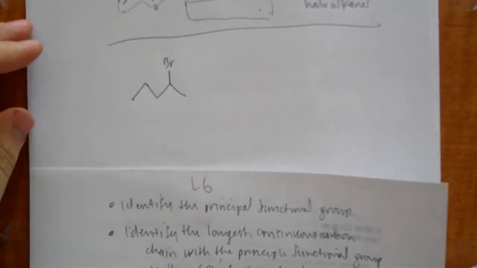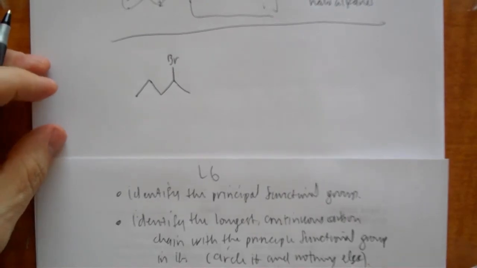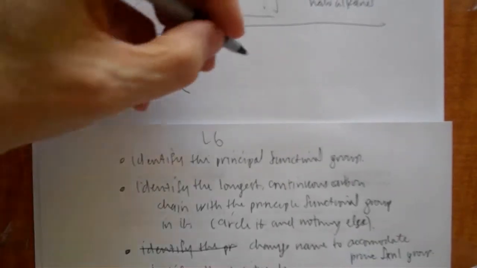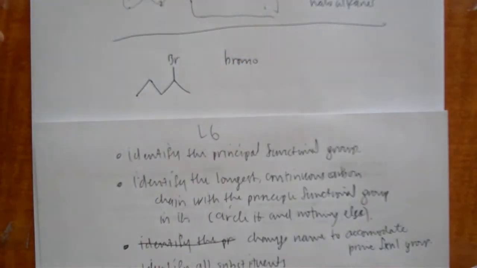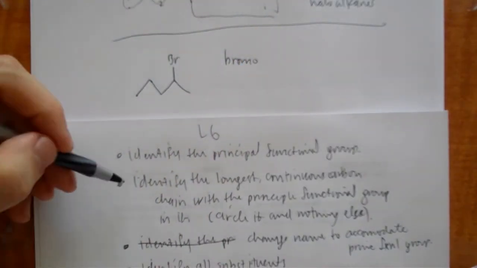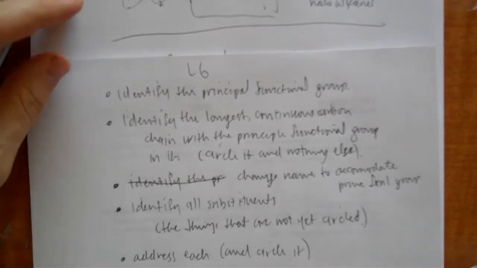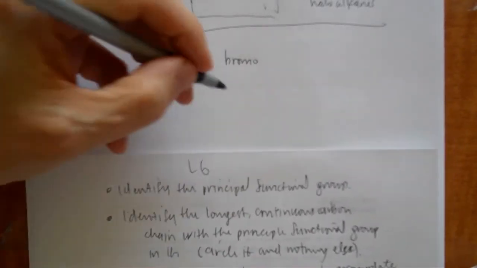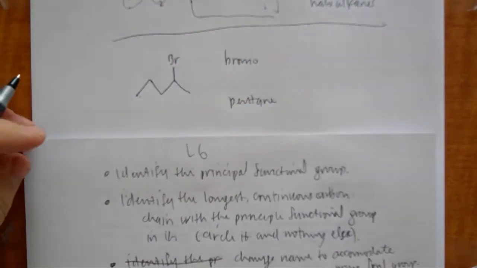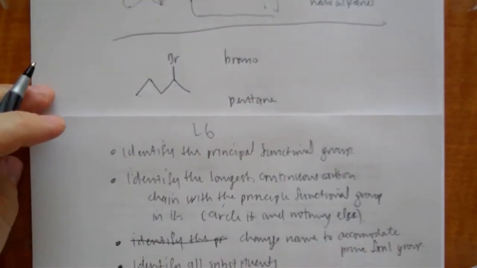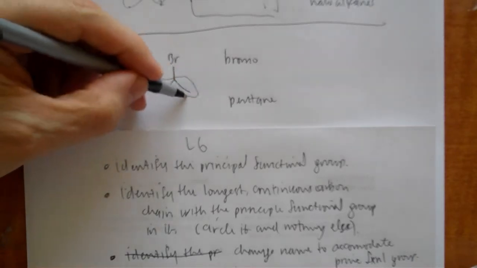Okay, first of all, we identify the principal functional group. Bromo. Identify the longest continuous carbon chain with the principal functional group in it. 1, 2, 3, 4, 5. Pentane. We circle it, make sure we've taken care of that.